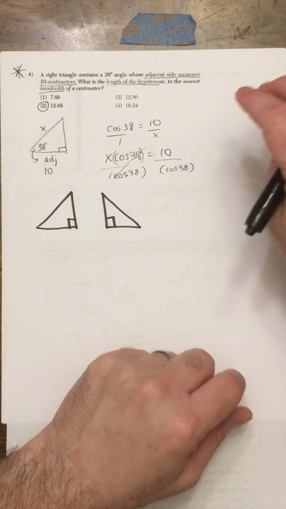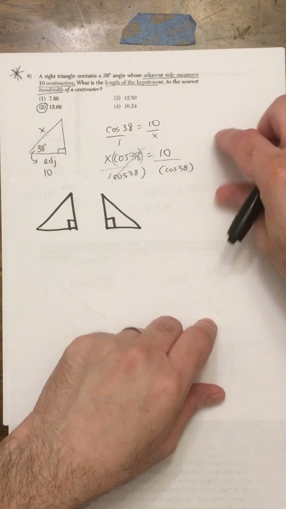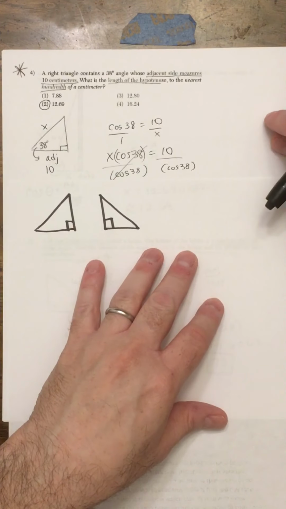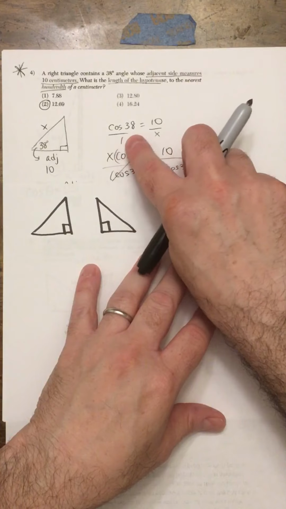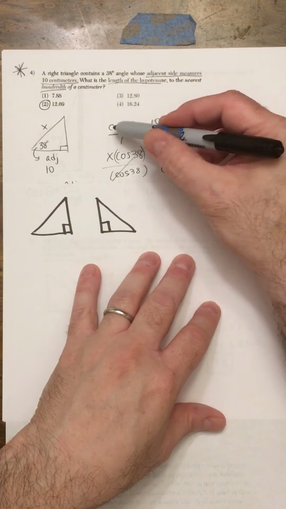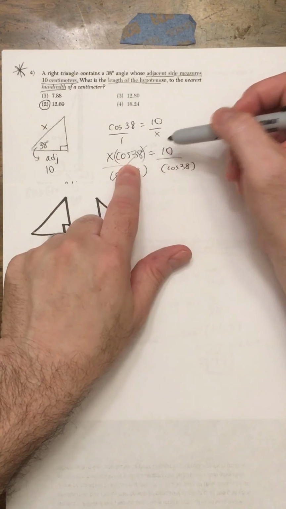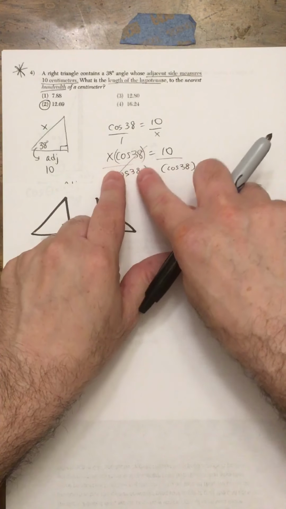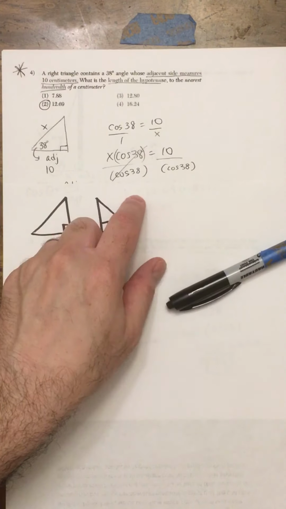Now, here's where you have to be real careful, because I noticed on homework people make mistakes here. You set it up: cosine of 38 equals 10 over x. Now, when you cross multiply, it becomes x cosine 38 equals 10. And since we want to get x by itself, we have to divide by cosine 38.